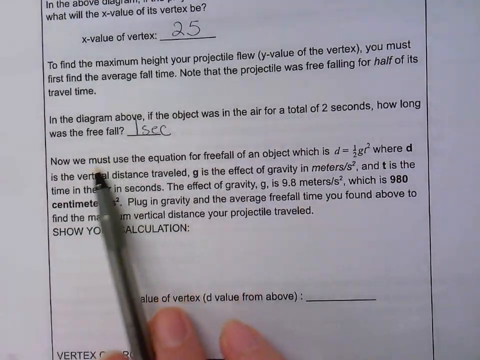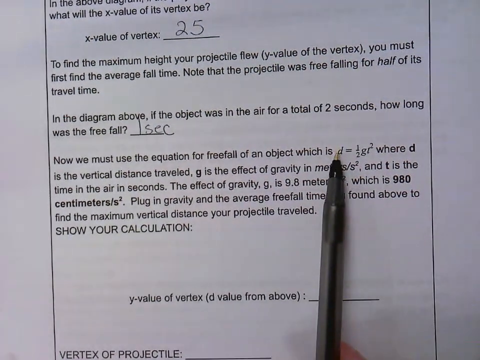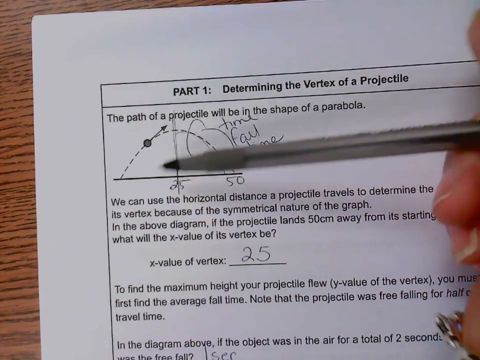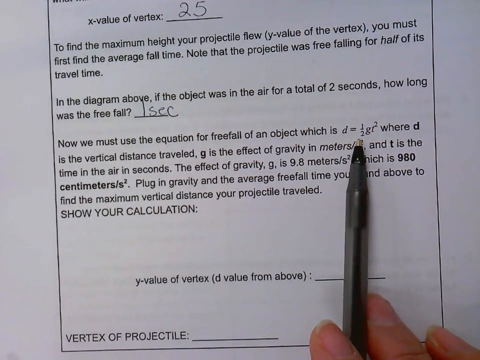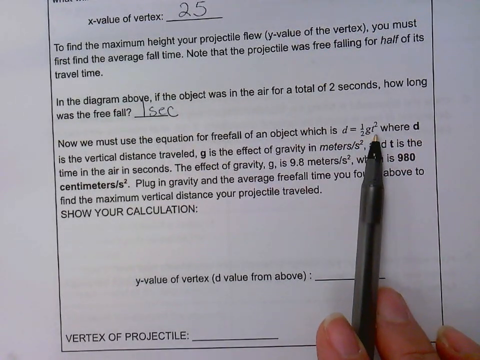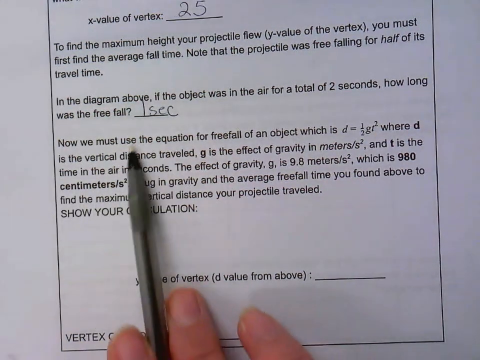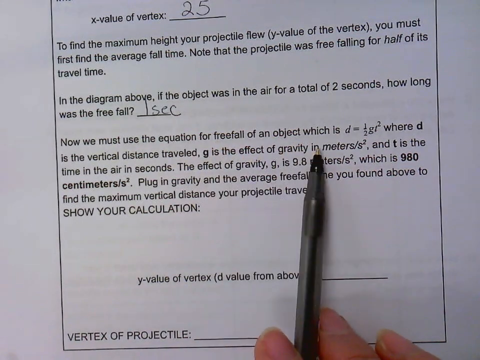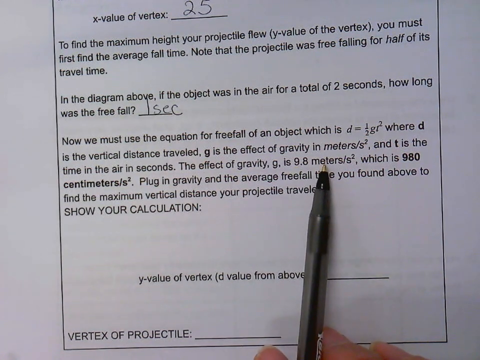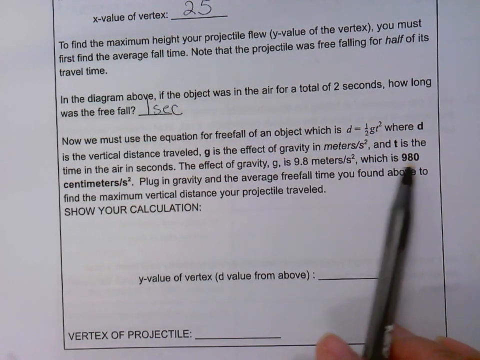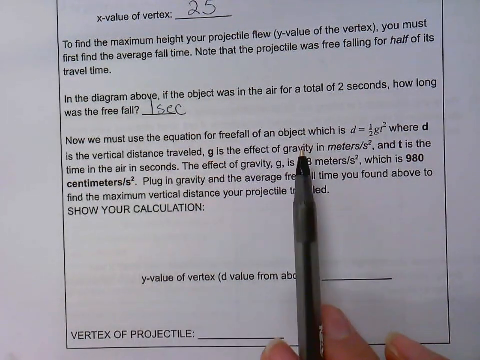Any object that's in free fall with gravity, the d, the vertical distance of the free fall, which for us is the height of the parabola, can be measured by this equation: d = 1/2 times the constant of gravity times t squared. T is our time. d is the vertical distance we're looking for. G is the effect of gravity. You could either use 9.8 if you're in meters per second squared, or 980 if you're using centimeters per second squared. So you just have to choose the correct constant.